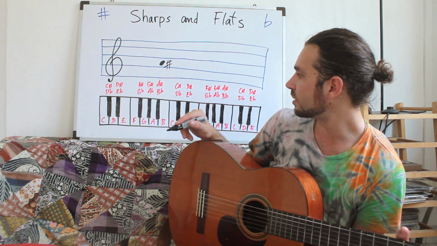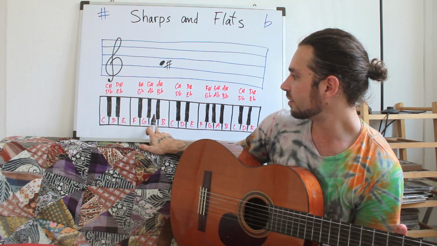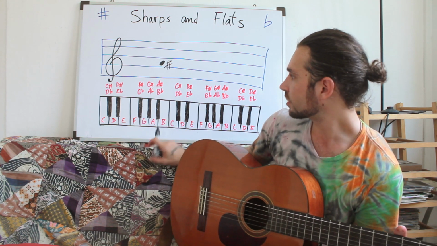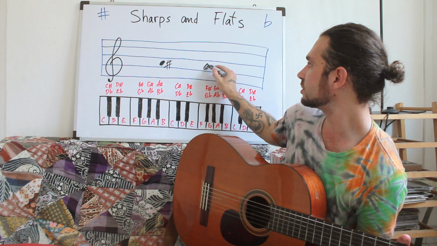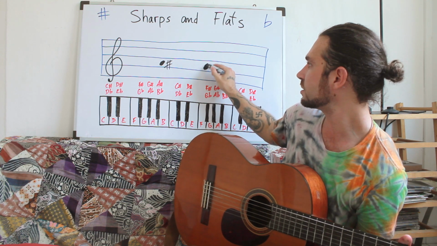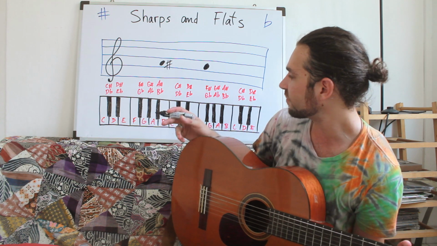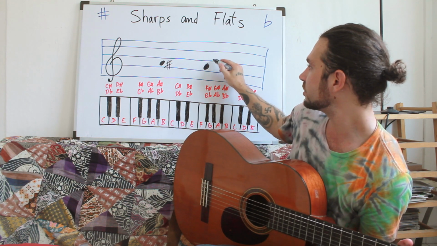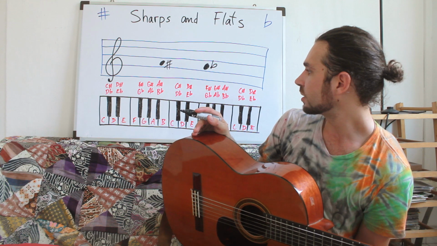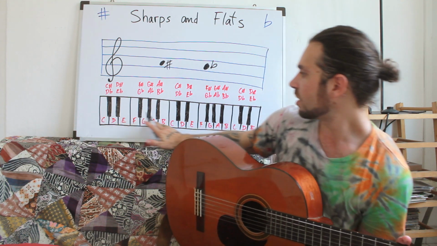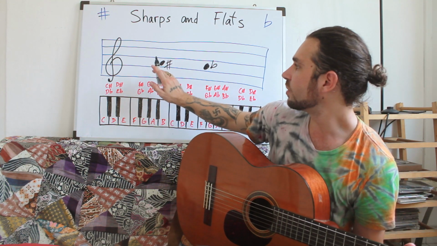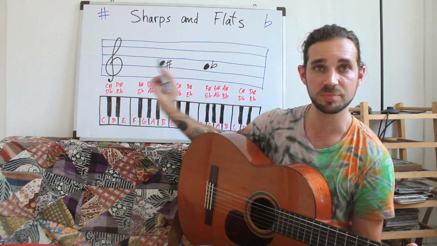But let's say I wanted to play an A flat. Then I would still just draw a note in the A space, but to make it go a half step down in pitch, I would just add a flat here. So any one of these white keys is going to be represented by a line or a space.